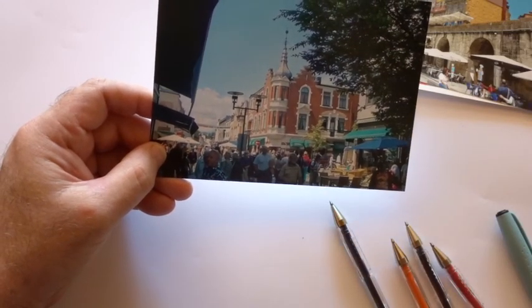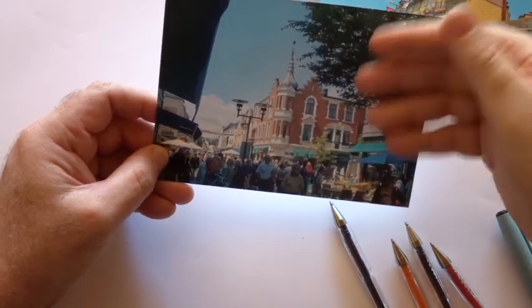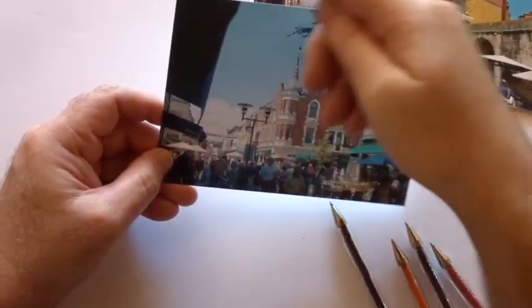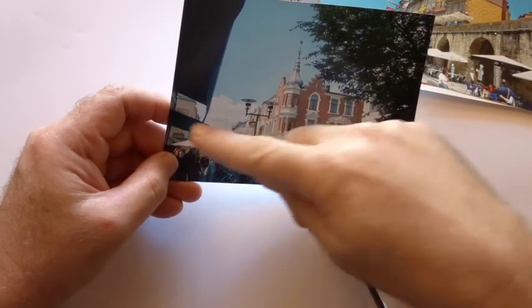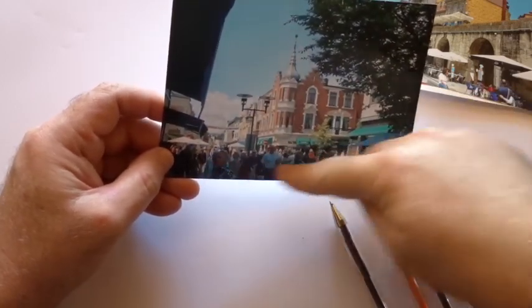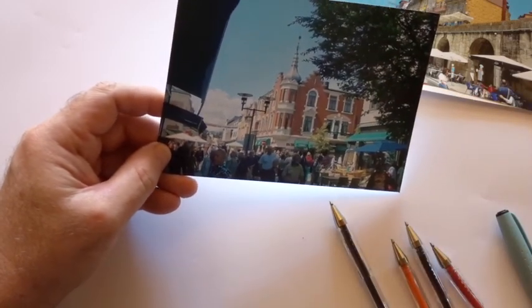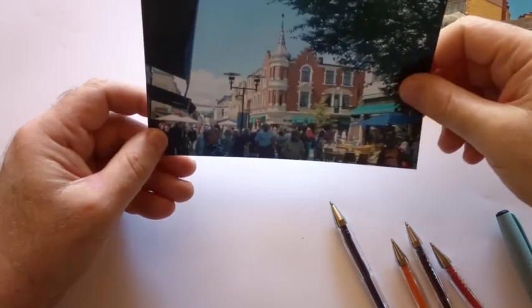It's framed by a building here, this tree that pushes down into the frame, and the awning through here. So there's the awning there. So there's a lot going on, let alone the activity on the ground plane. So this would be a good one to try to draw as well.